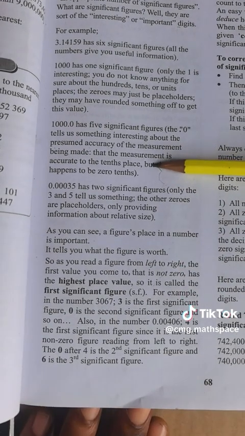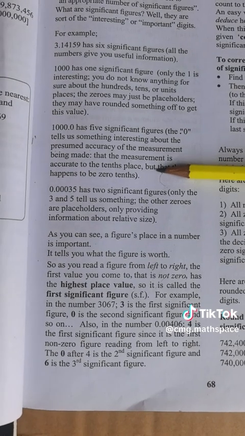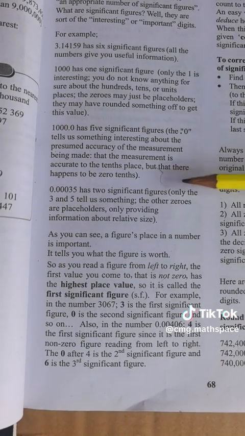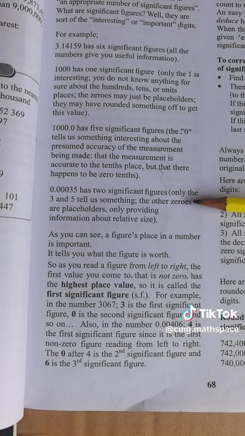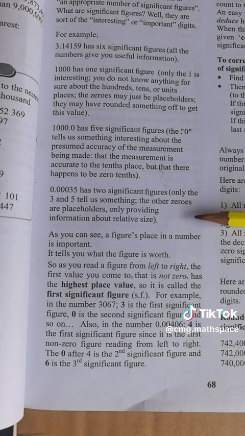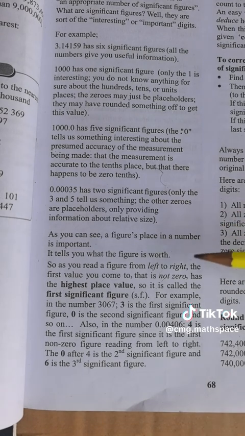We have 0.00035, right, which has 2 significant figures. Only the 3 and 5 tell us something. The other zeros are placeholders, only providing information about relative size. Don't worry, we'll get the picture.